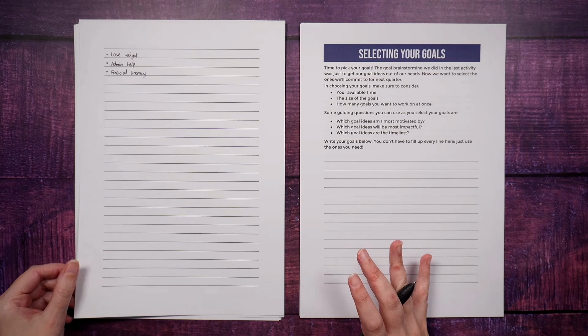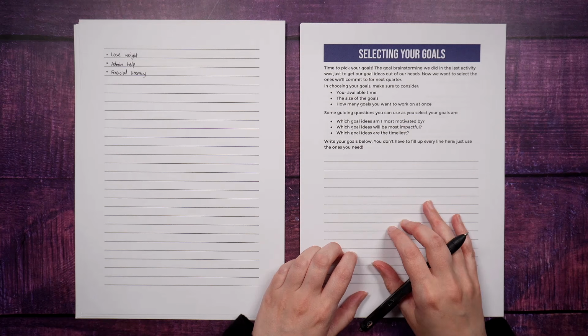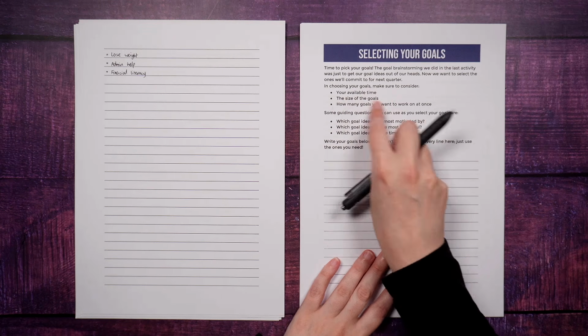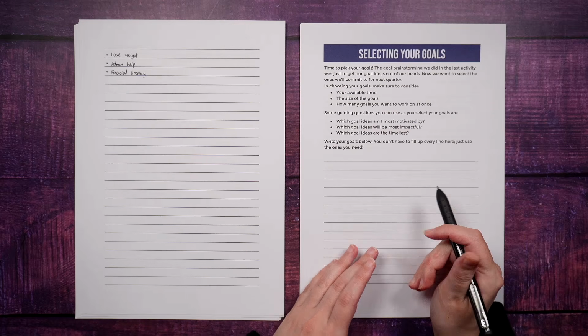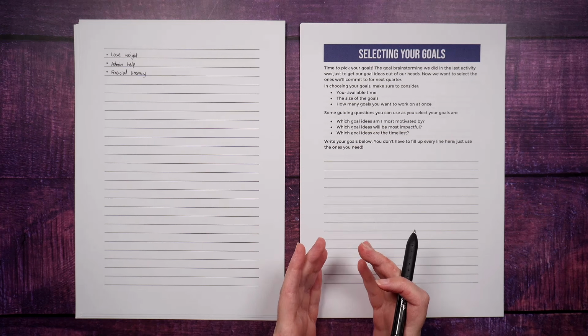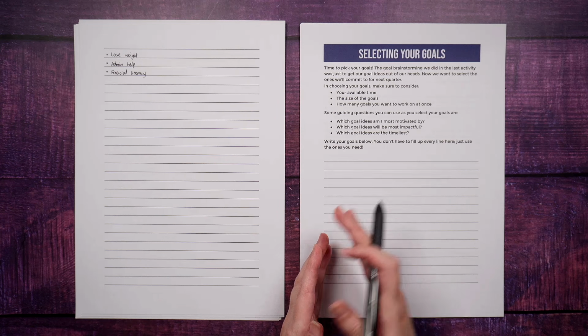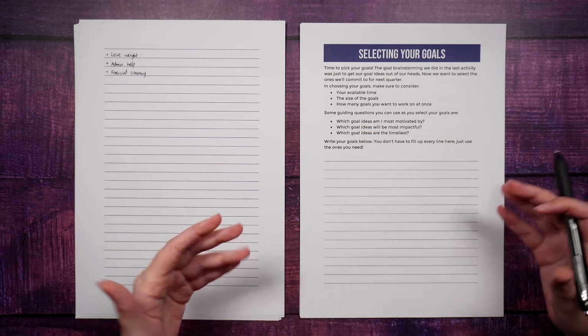Once you have your brainstorm though, then it is time to select your goals. Now things to note here. What is the available time you have? If you only have like 20 days out of the next 91, you probably don't want to take on a massive project or multiple massive projects.